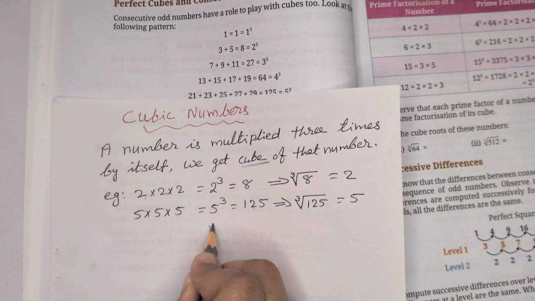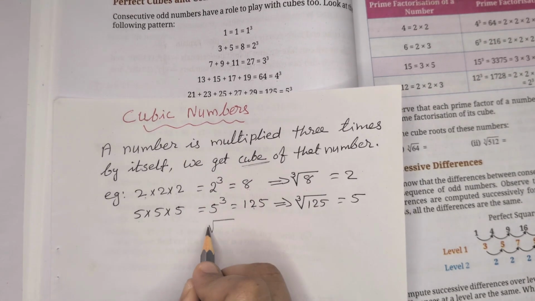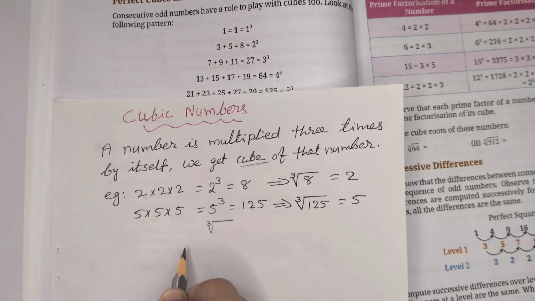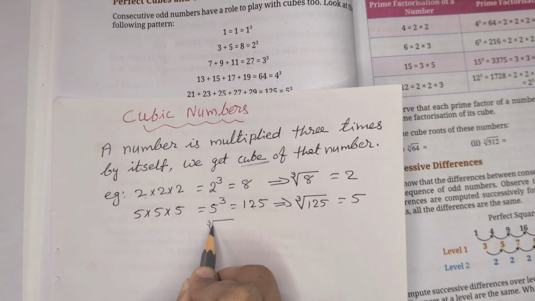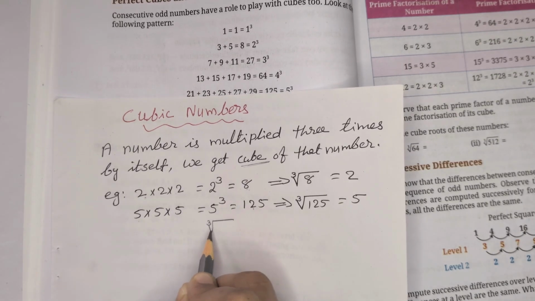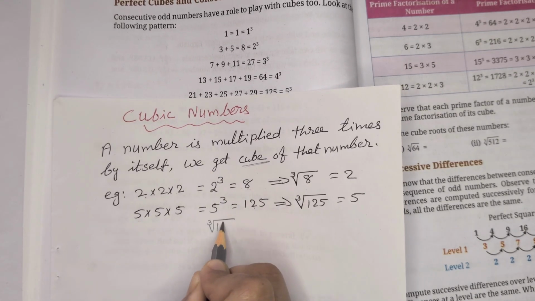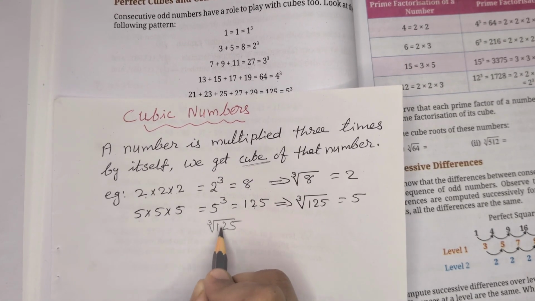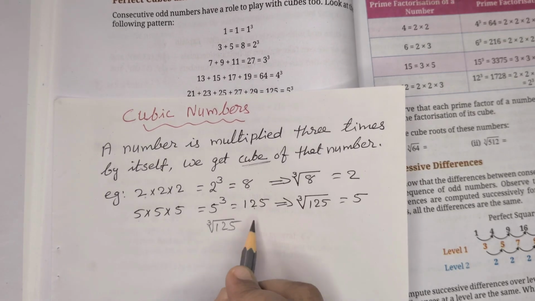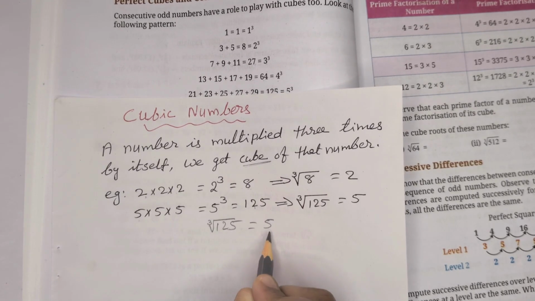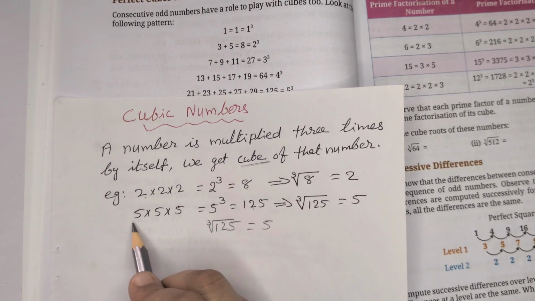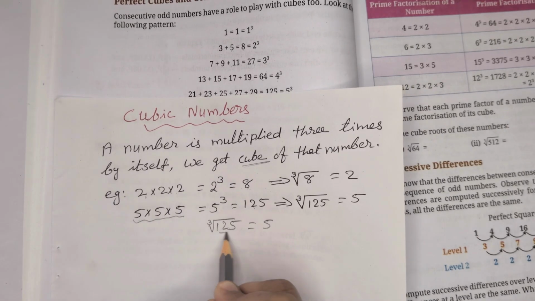So, like the square root sign, here for cube root we have to put a small 3 inside the root sign, and then whatever the number, 125, which means cube root of 125 is equal to 5. The number 5 we have to multiply 3 times to get 125.